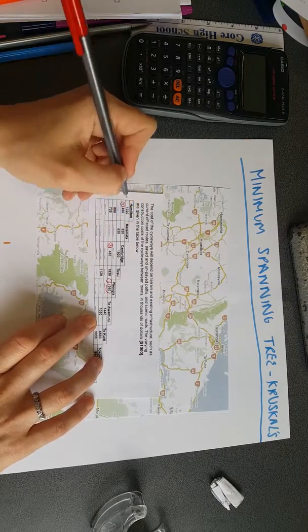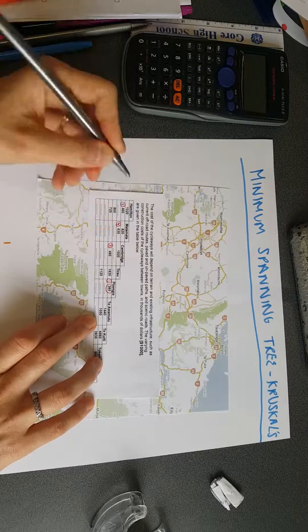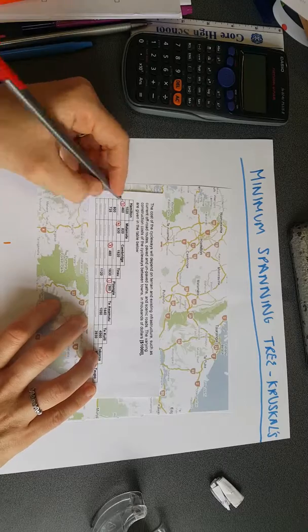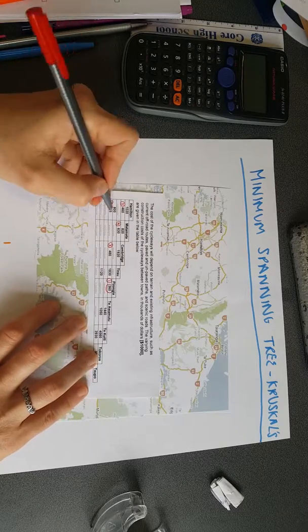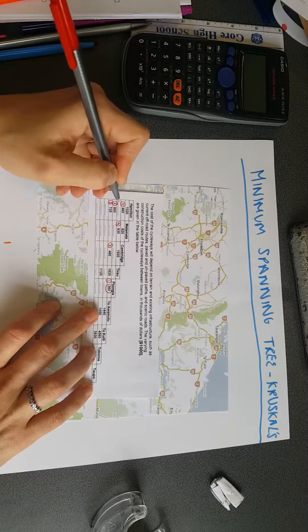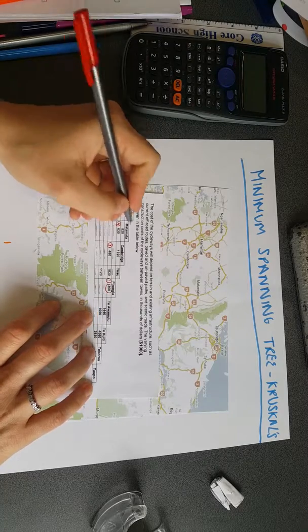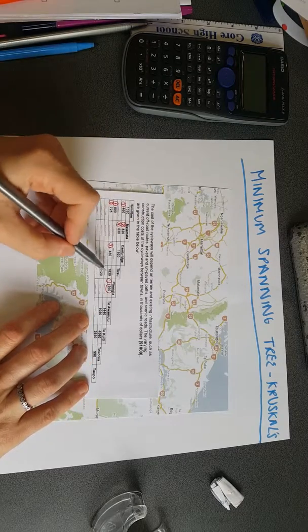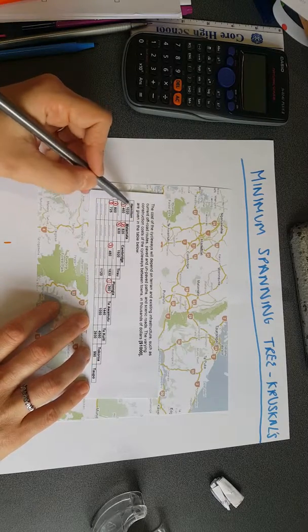Yes, just that one. So that's 4. Any more 600s? No. Any 700s? Yes. Any more 700s? No. Any 800s? That's 6. And that's going to be 7 because that's 820. Any more 800s? No.